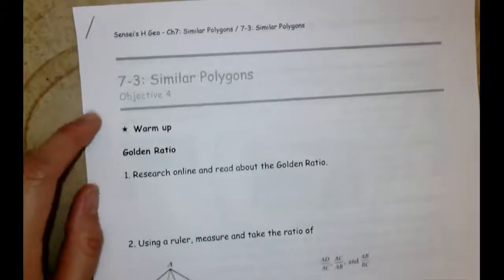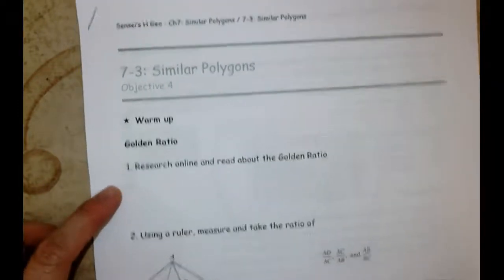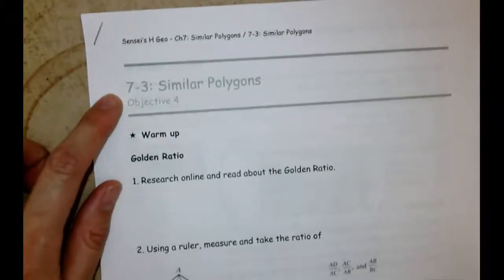Okay, let's start section 7.3, the last section before the Christmas break or the winter holiday break. So finally we are dealing with similar polygons.